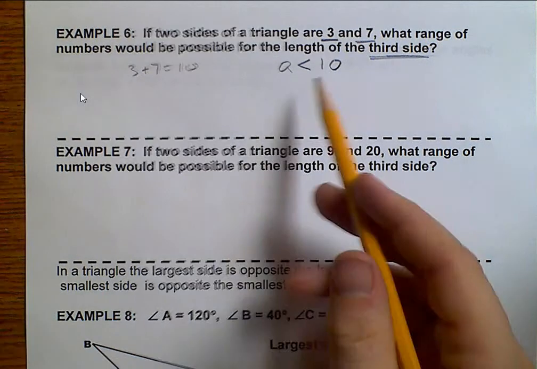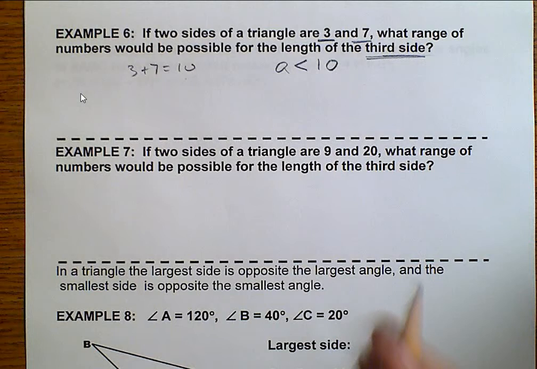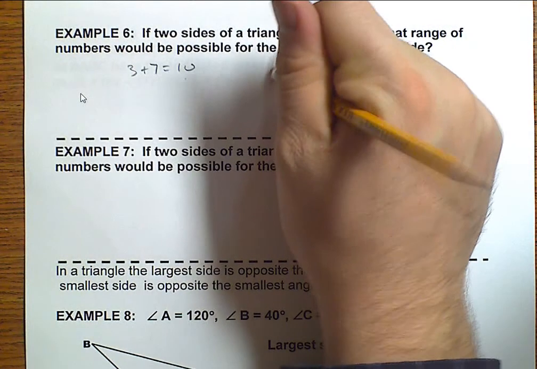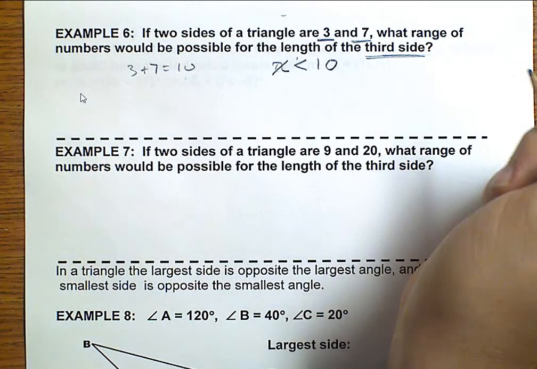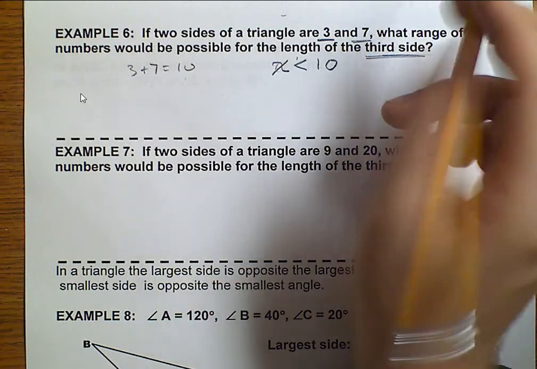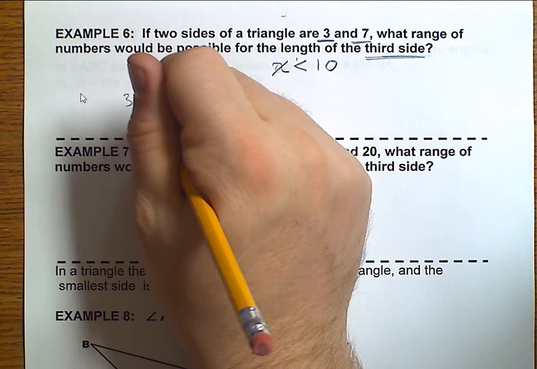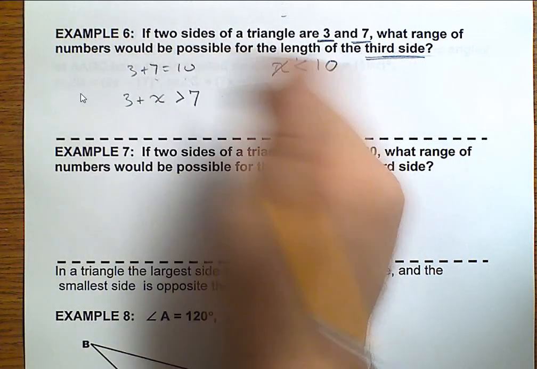Well, that's if our third side is the longest. Okay, actually I'm going to use X for my side instead of A, because we're not talking angles, we're talking sides. Now, what if 7 is the largest number? That means that 3 plus something must be greater than 7.